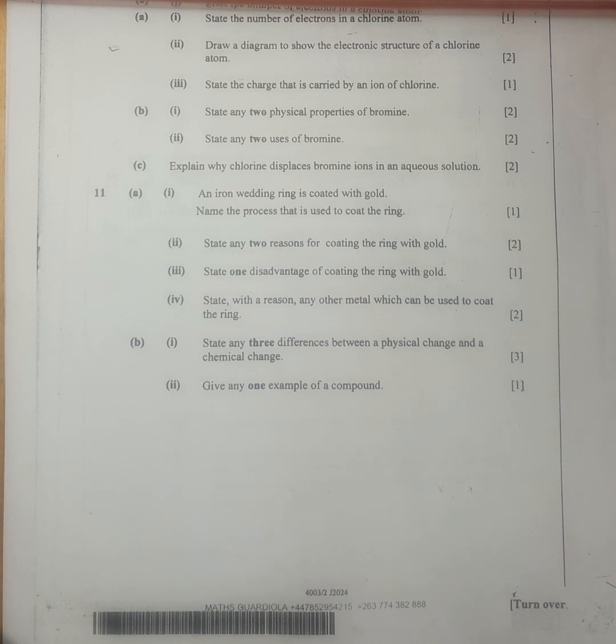And then on part 4, we are supposed to state with a reason any other metal which can be used to coat the ring. So we can use silver. Silver is used to coat the ring because of its luxurious appearance. Or we can use titanium. It is used for its durability.